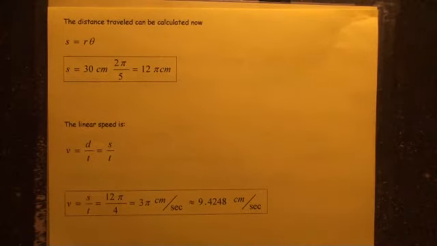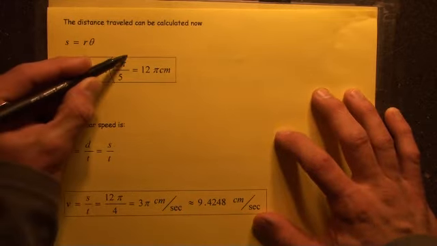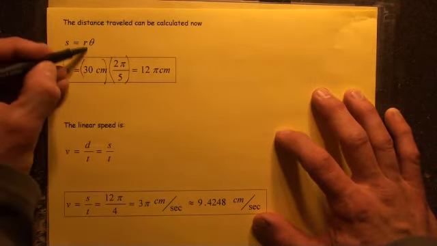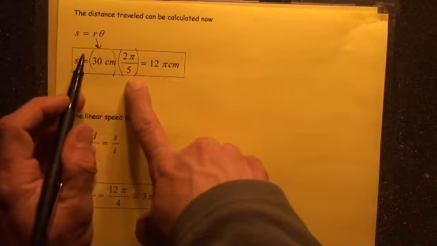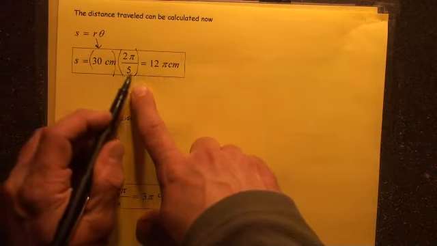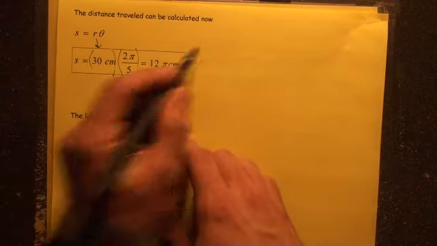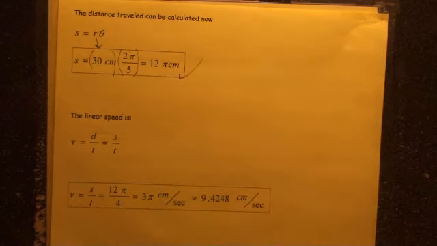To find the distance traveled, we can now use the arc length formula equals radius times theta. Then of course we know what theta is. We know that theta equals 2/5 pi. There's your radius, because they told us the radius is 30, times 4 seconds. Now, multiply all this together. That becomes a 6 times 2, which is 12. Therefore, 12 pi centimeters is the distance that this arc length is.